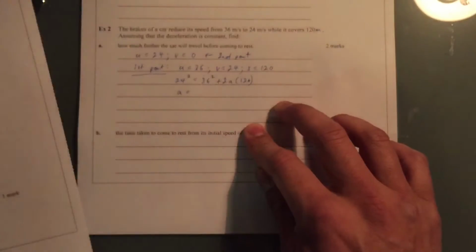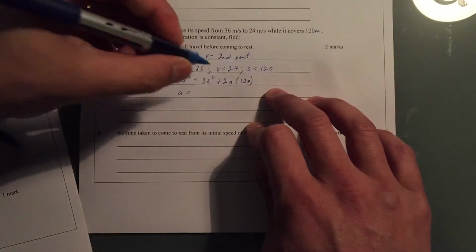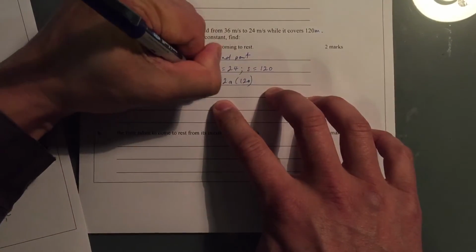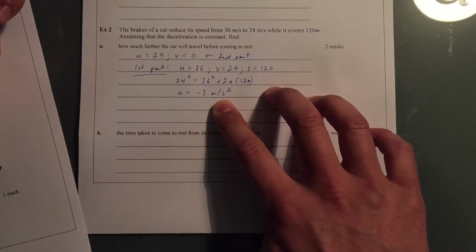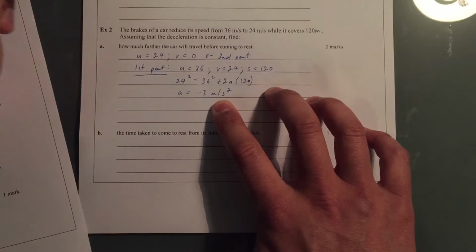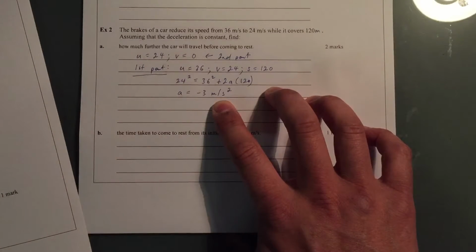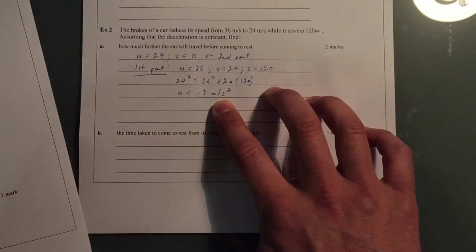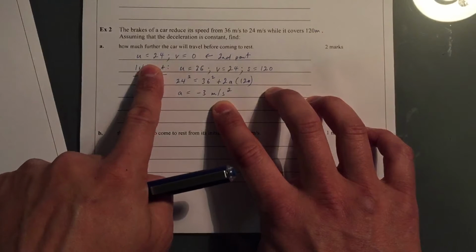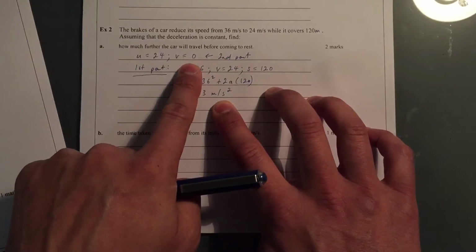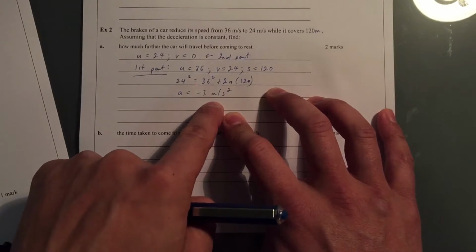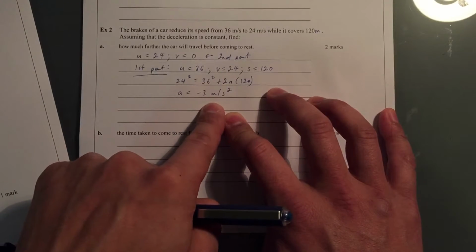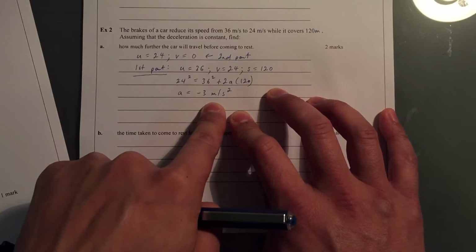-3. I'm happy I got a negative there because the question was talking about deceleration. Meters per second per second. Okay, so that's good. We found the constant deceleration. And so we know for the second part, the initial velocity is 24, final velocity is 0, and this deceleration is going to be -3. How much further will the car travel?